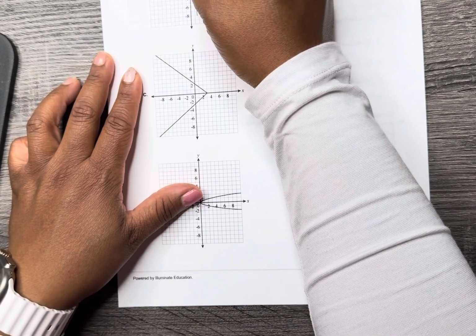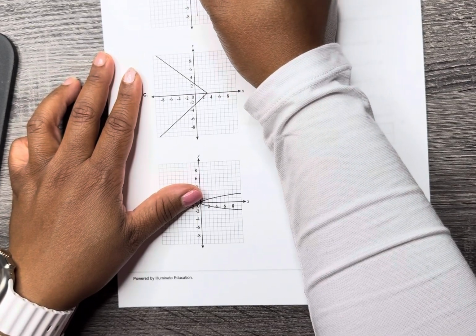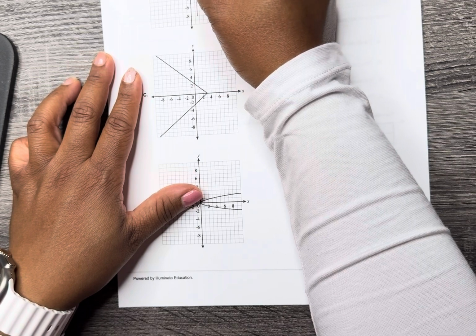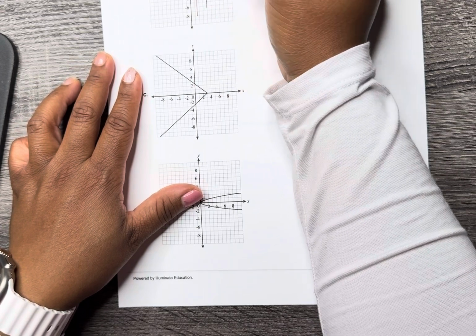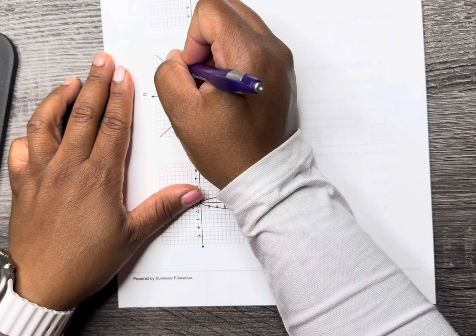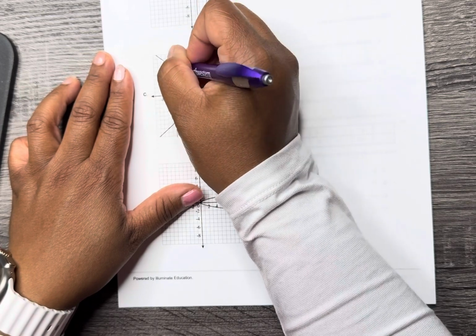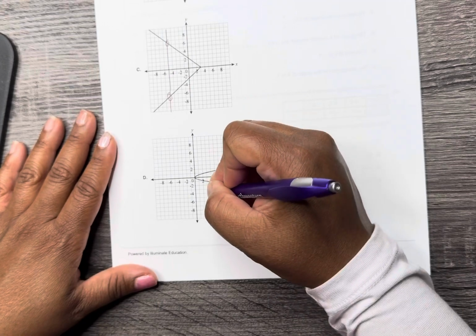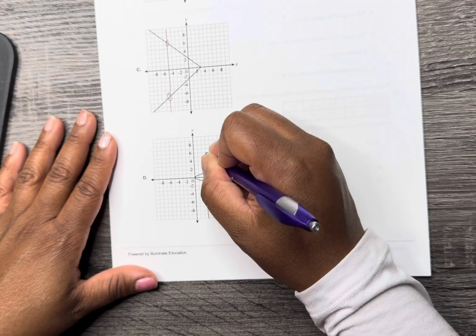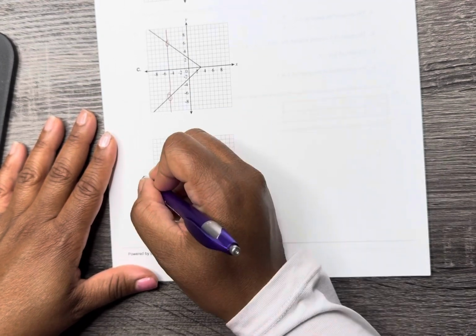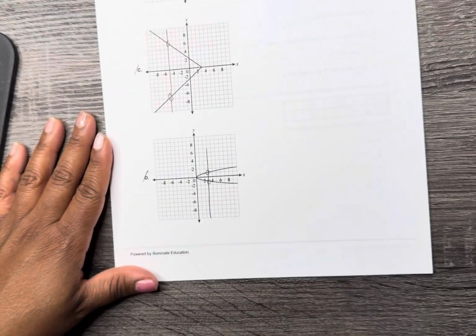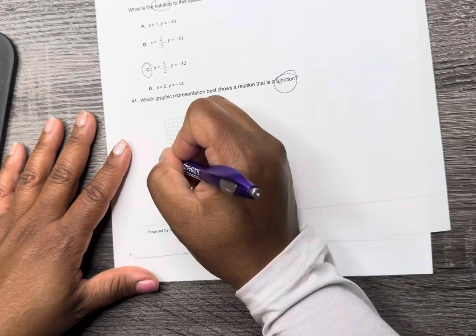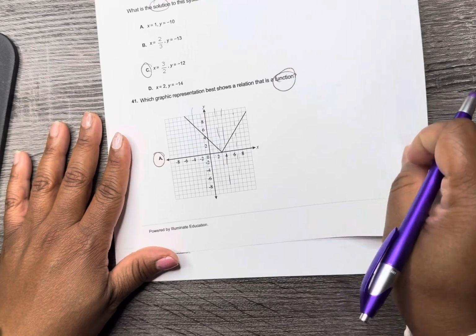We know B is not a function because look, it crosses here, here, and here, right? So not a function. Okay? So the answer is A for 41.